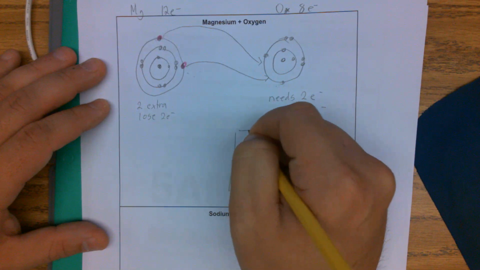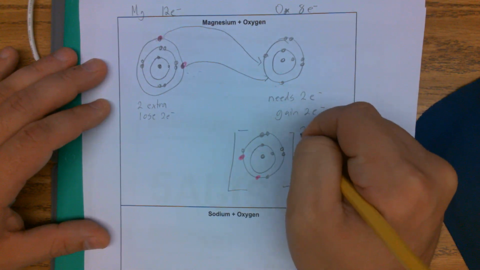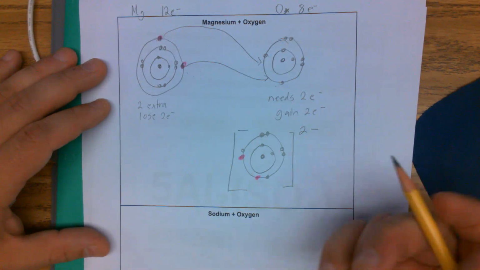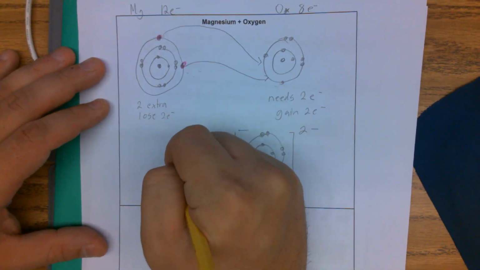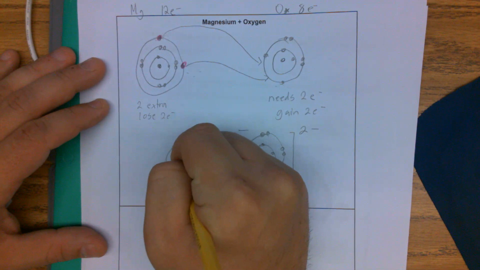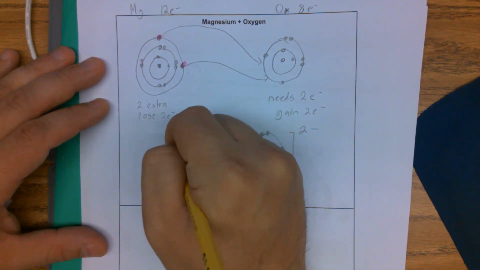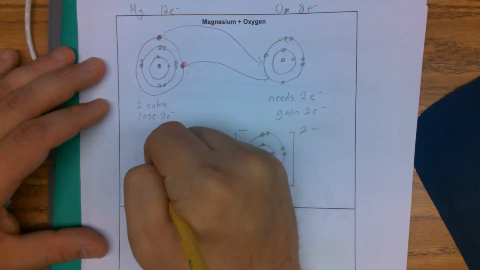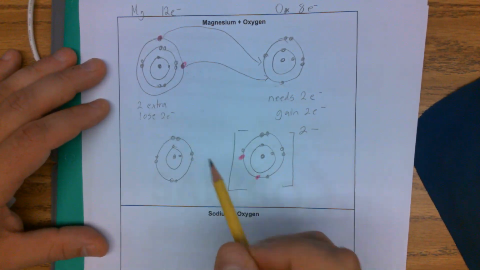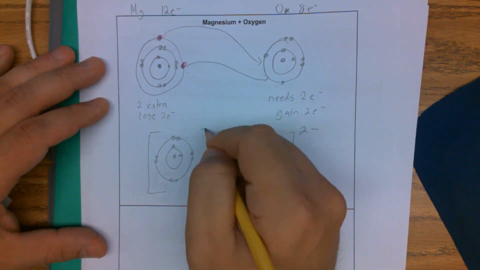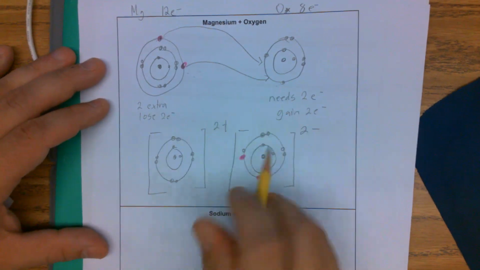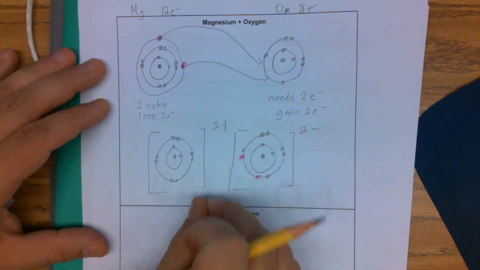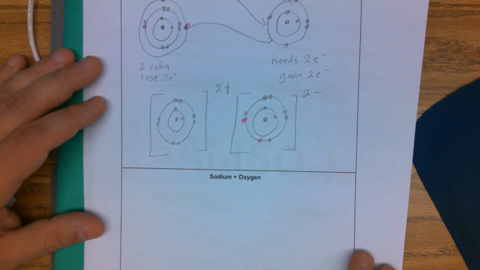So we can just kind of draw some brackets. It's going to be 2 minus. And this one here, we've lost 2. So we're going to end up with two less. So this is going to be 2 plus. So these 2 are going to stick together. The +2 and -2 are going to come together, and we get our answer.